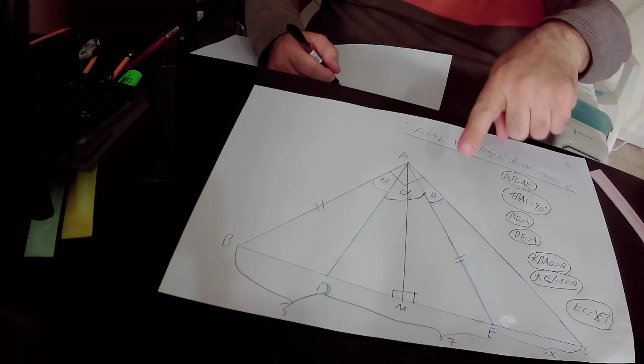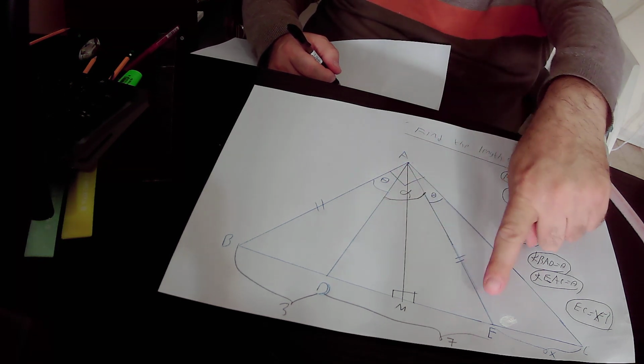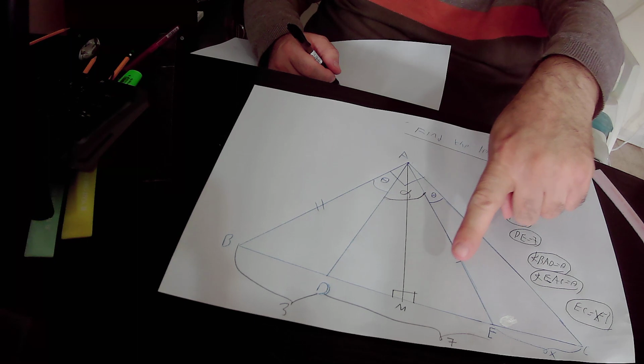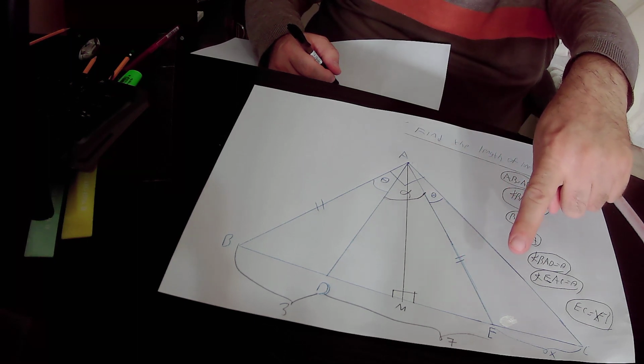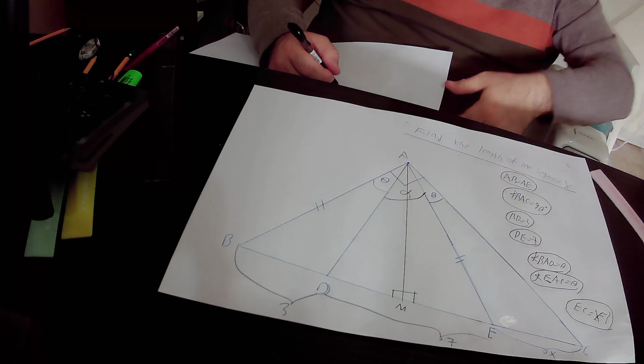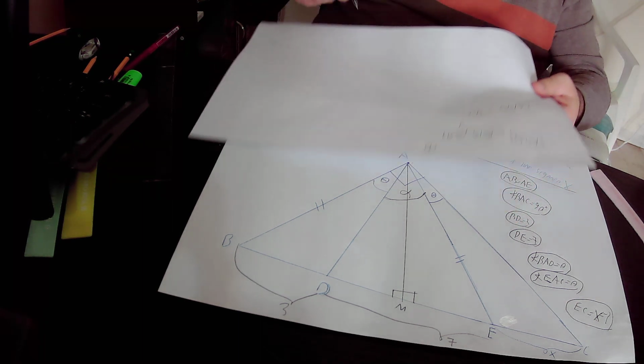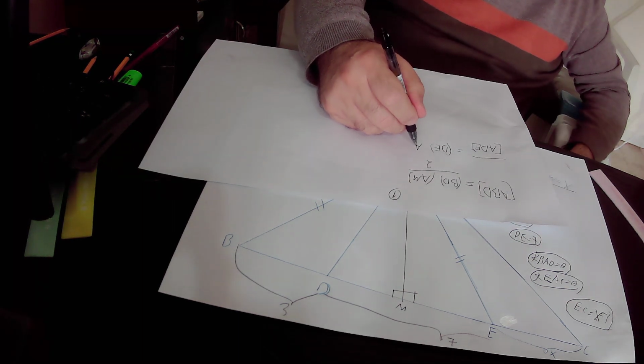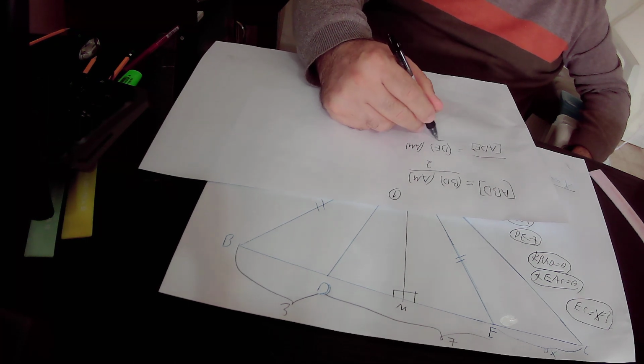The height must create 90 degrees with the base DE, and AM indeed creates 90 degrees with the base DE, therefore AM is the height to the base DE. So the height equals AM divided by 2.